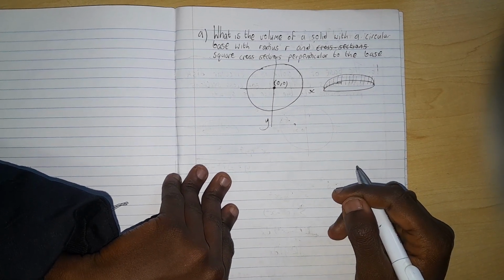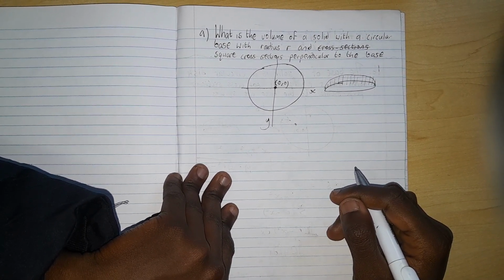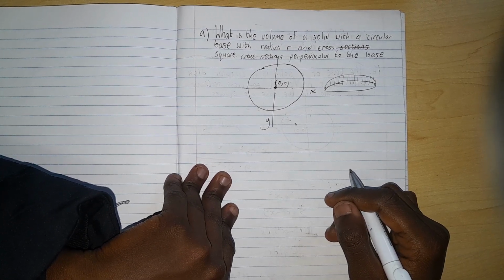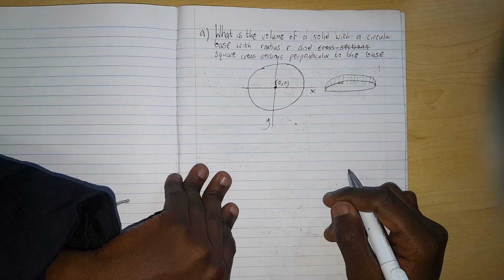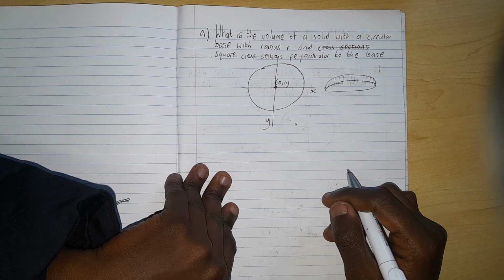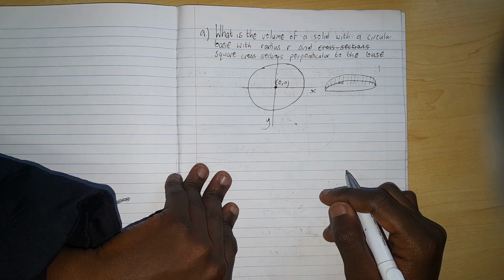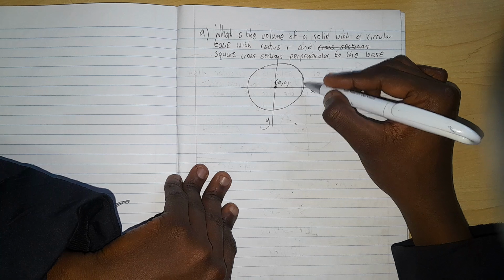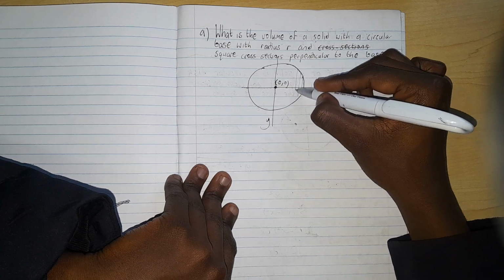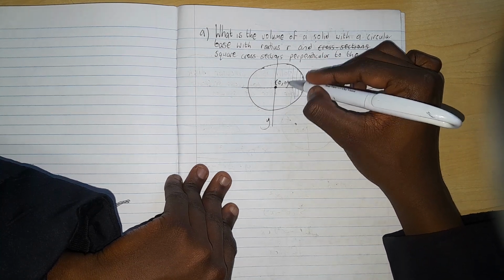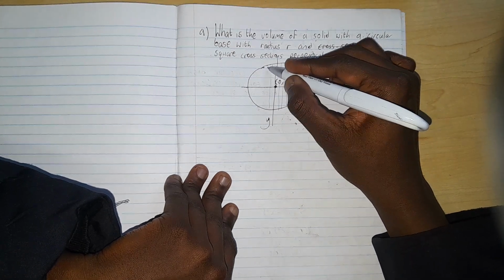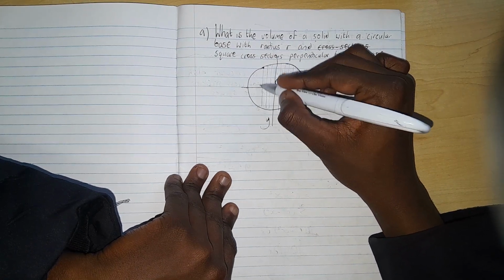This question is asking for the volume of a solid with a circular base that has a radius of r and square cross sections that are perpendicular to the base, right? So the cross sections will obviously have sides that correspond to the chords that I'm drawing here, infinite chords that will be equal to the sides of the cross sections, right?